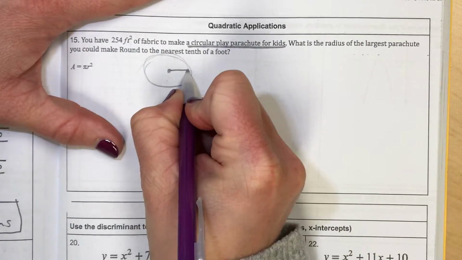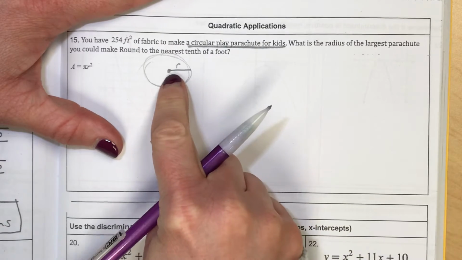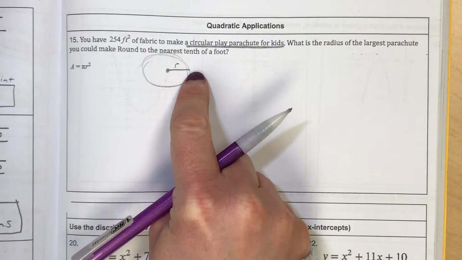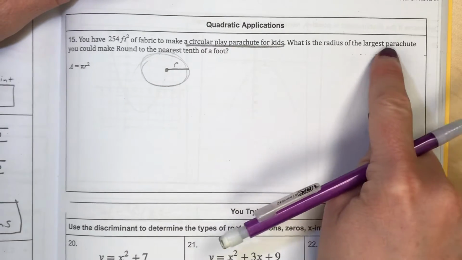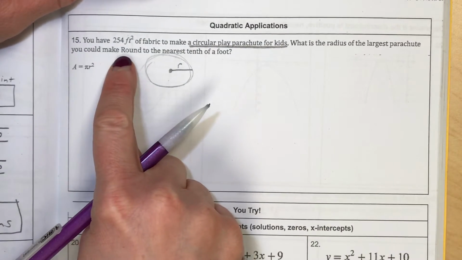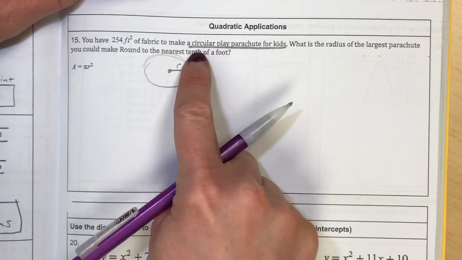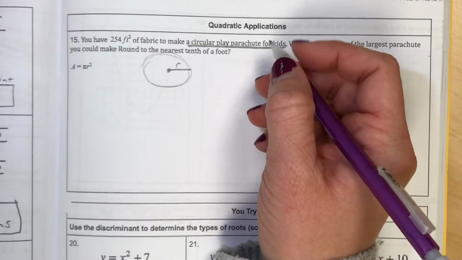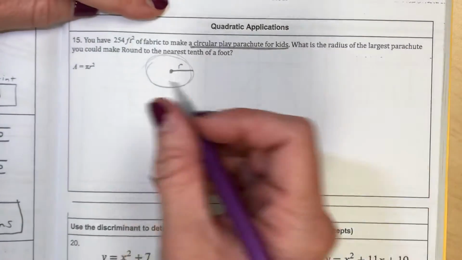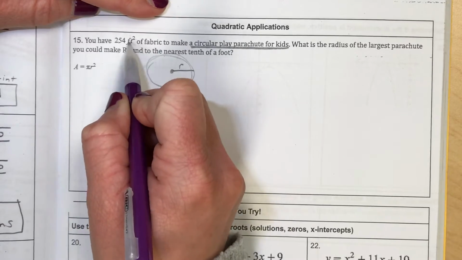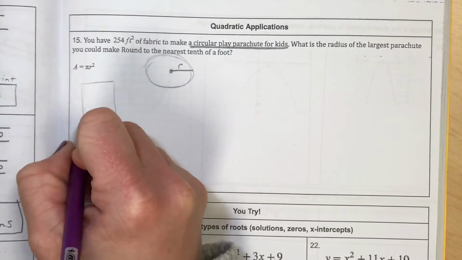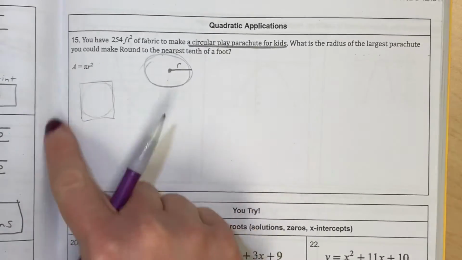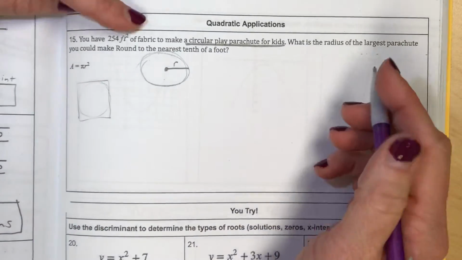So the radius is from the center of your circle out to the edge. What is the length from the middle to the outer edge of the largest parachute that you could make? And then it says round to the nearest tenth of a foot, so meaning 1 decimal place. So if 254 square feet is what I have, square feet meaning I have this much, and I want to think of what circle could fit in there if I just kind of cut the corners and round them off.